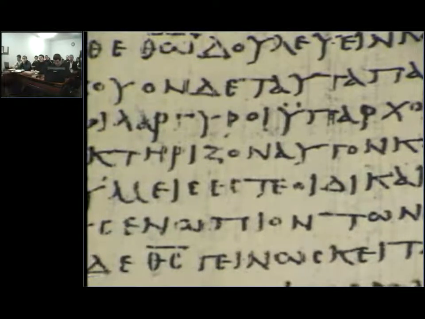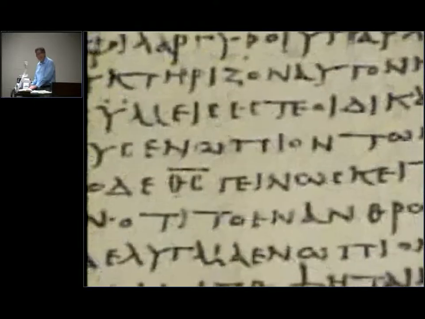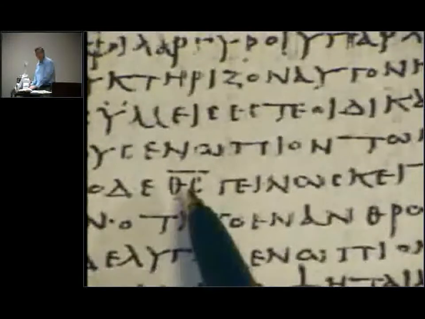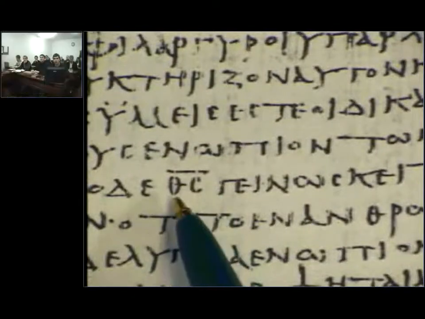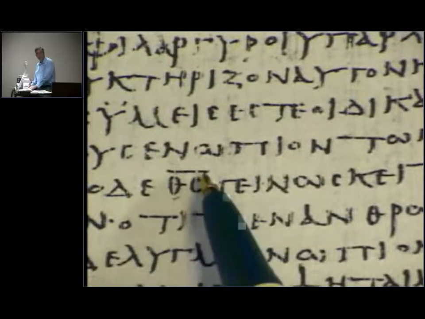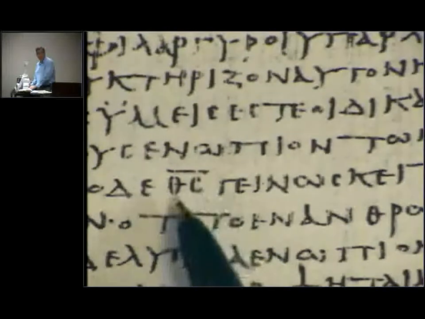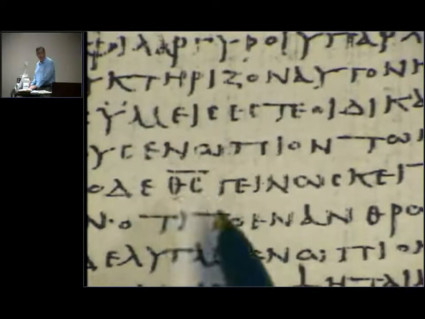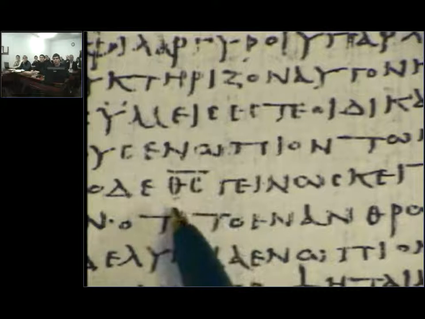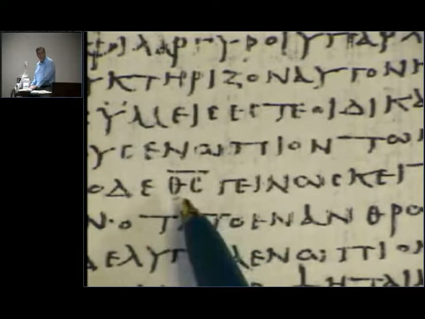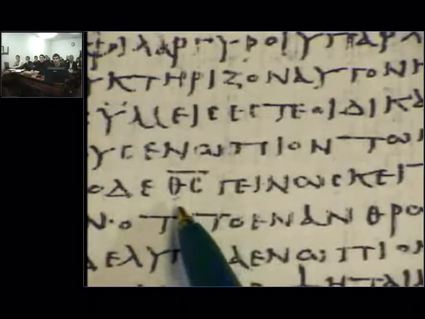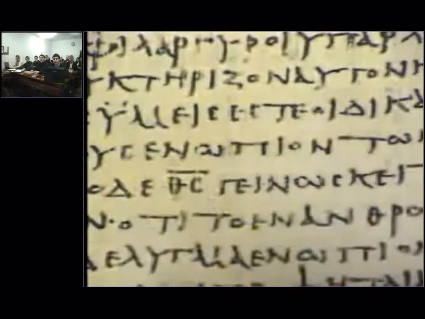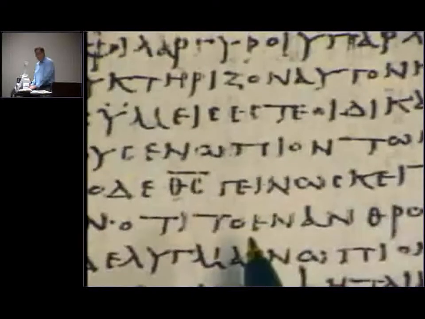You can recognize, let's see here, where am I at? Right here. You can recognize the theta, and this is a sigma, and this is actually the word theos, and the two letters in the middle are left out. It's contracted. So they wrote the theta and then the sigma and put a line over the top of it.